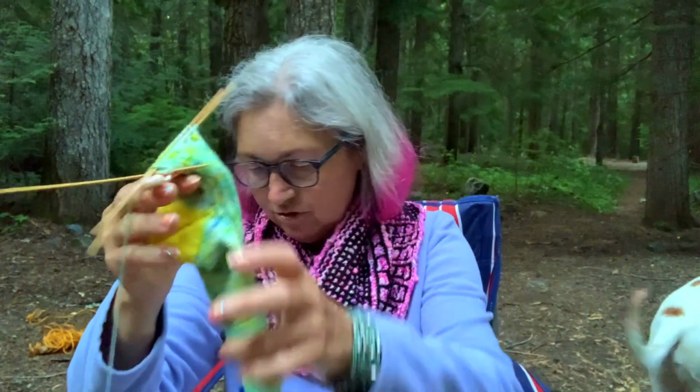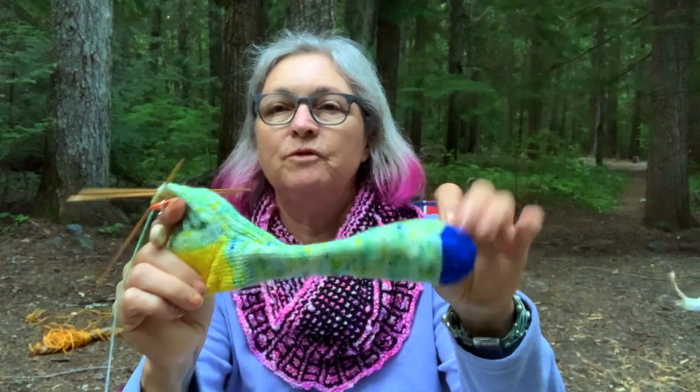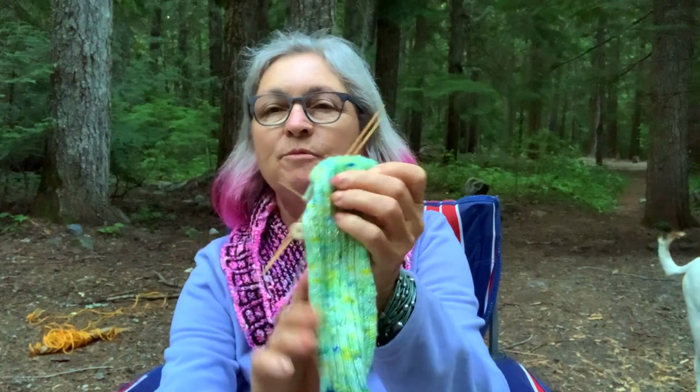I'm about ready to cast them off. I'm going to cast them off in the blue that I did the toe in. Anyway, these are going to be for me.